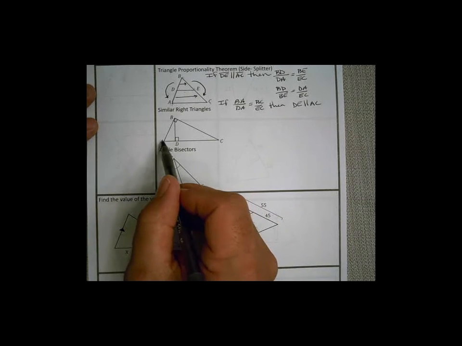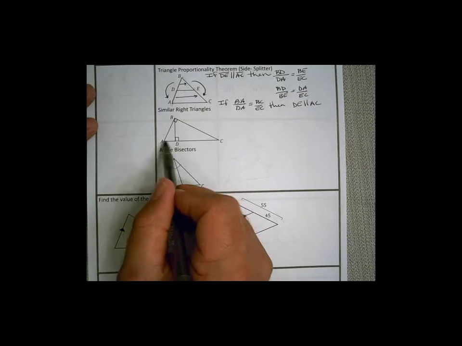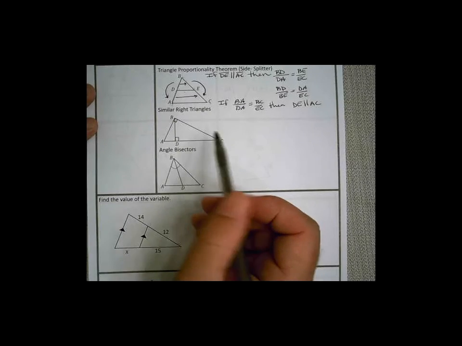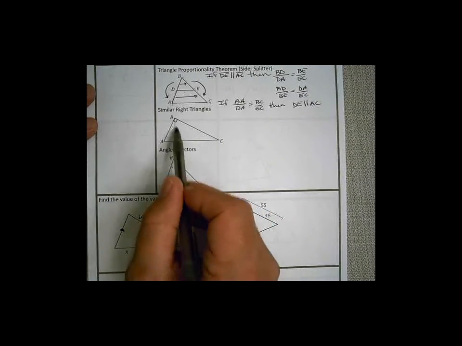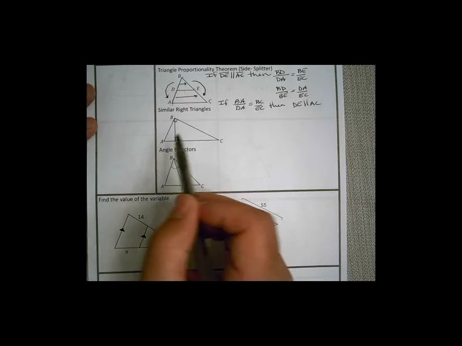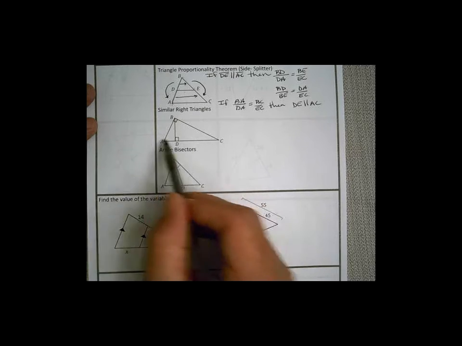All right, now the next one we want to talk about is the similar right triangles. If you look at this, how many right triangles do you see? Well, hopefully you see three. You see ABD, this little one. Then you see the middle-sized one, which is BCD. And then, of course, you hopefully see the big one, which is ABC.